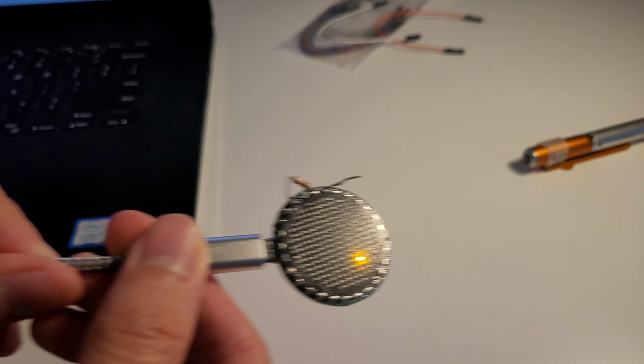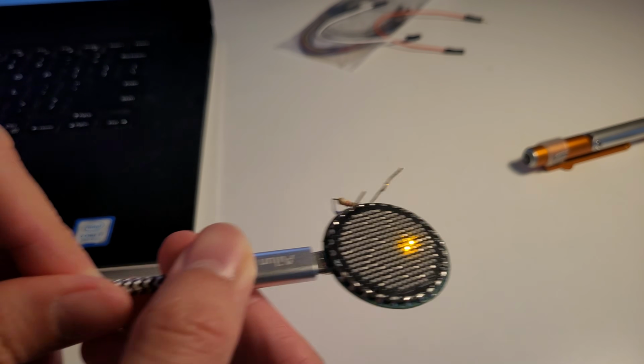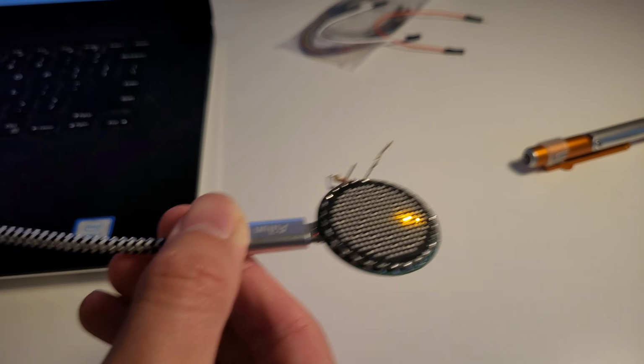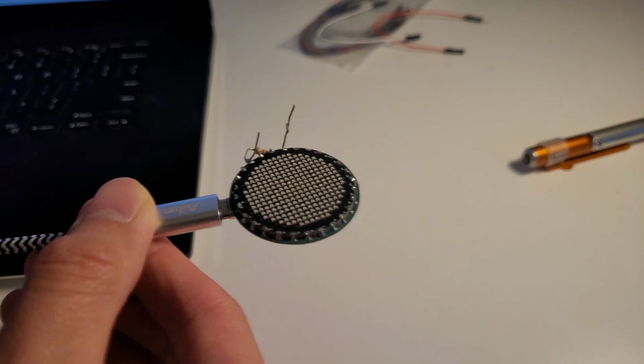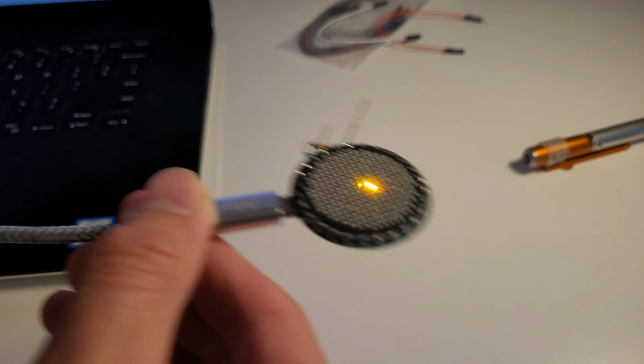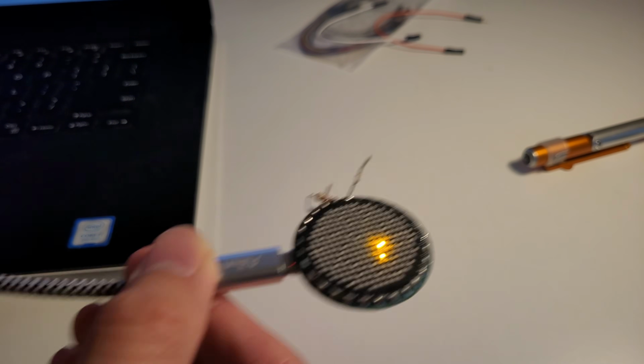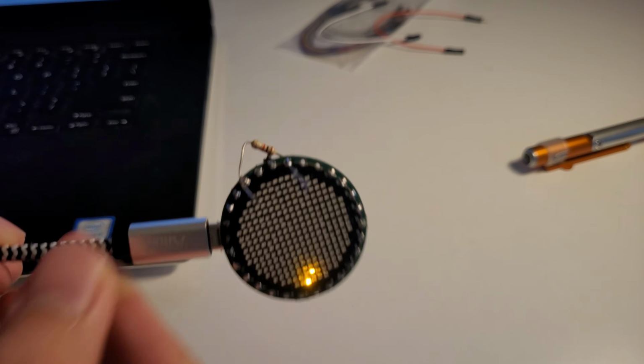Jokes aside, look what happens when I shake the pendant. You can see the acceleration change in real time. This is actually kind of fun to play around with. Makes for a good fidget toy.